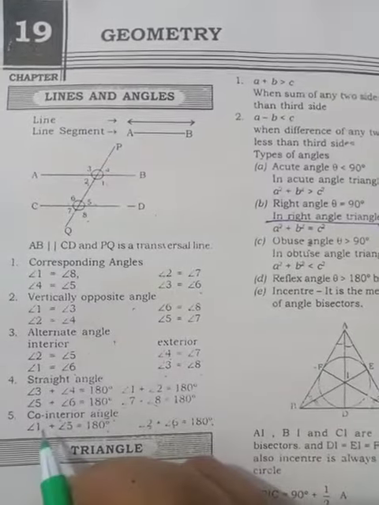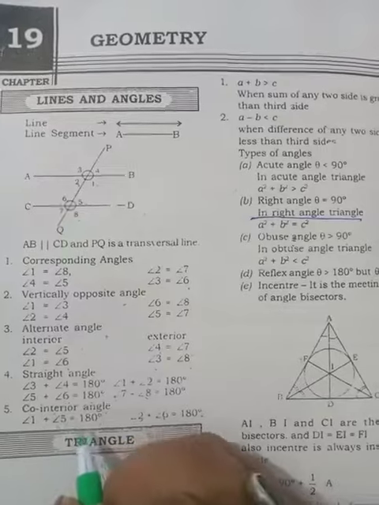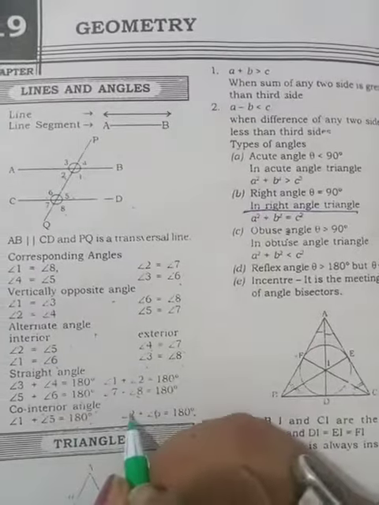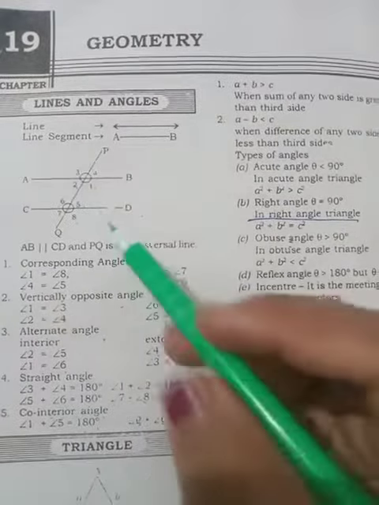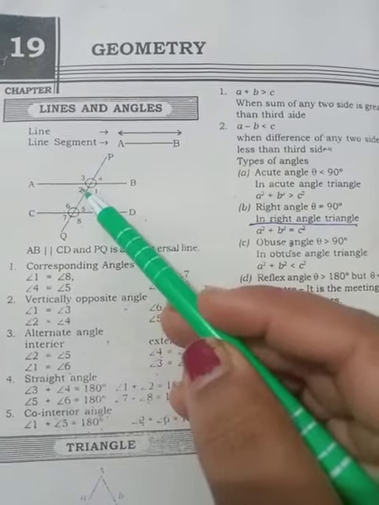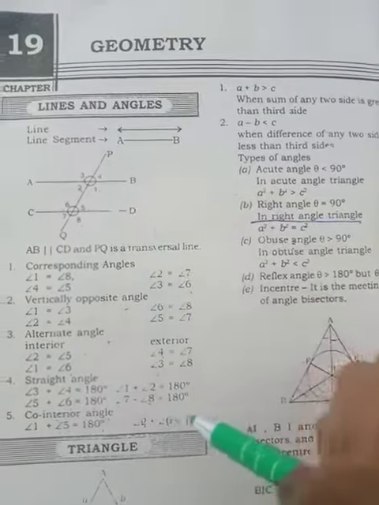Co-interior angles means angle 1 plus angle 5 is equal to 180 degrees and angle 2 plus angle 6 is equal to 180 degrees, meaning angle 2 plus angle 6 is equal to 180 degrees.